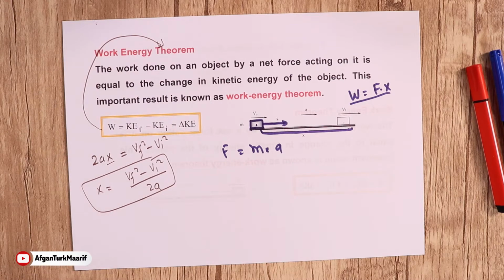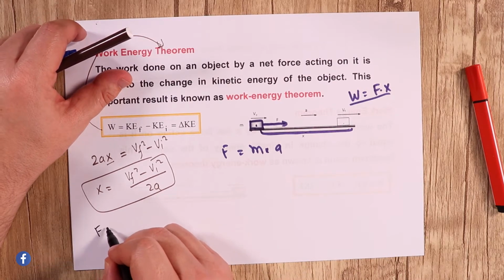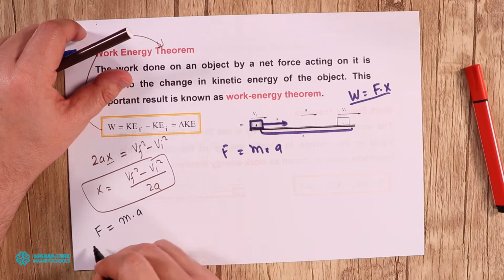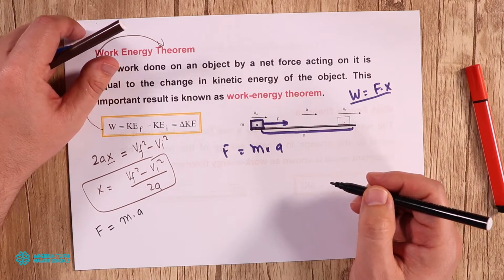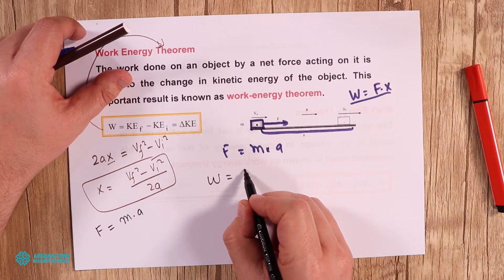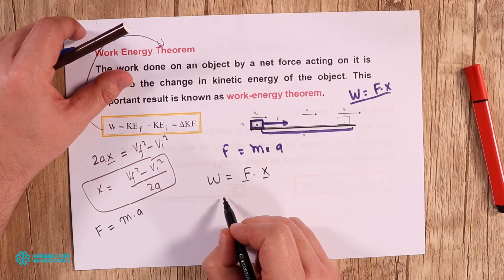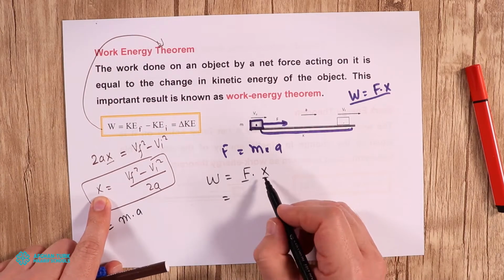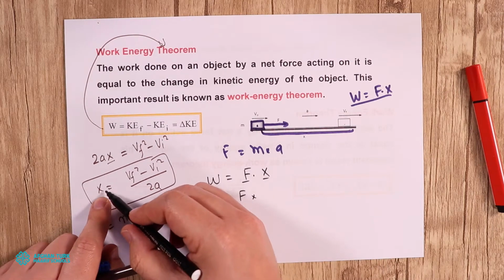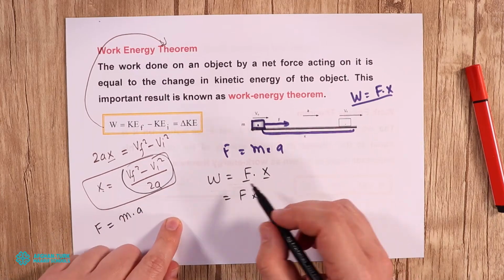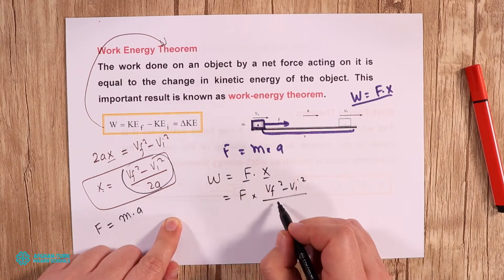Next, we know that F is equal to m times a from Newton's second law, and we also know that work is equal to force multiplied by displacement x. Now put in the value of x: W is equal to F multiplied by vf square minus vi square divided by 2a.